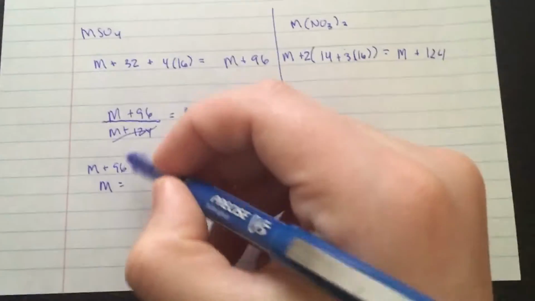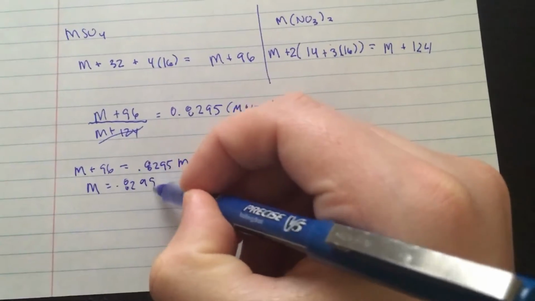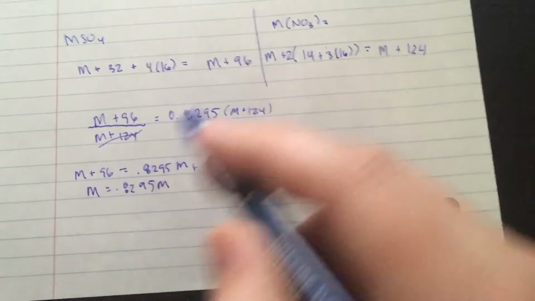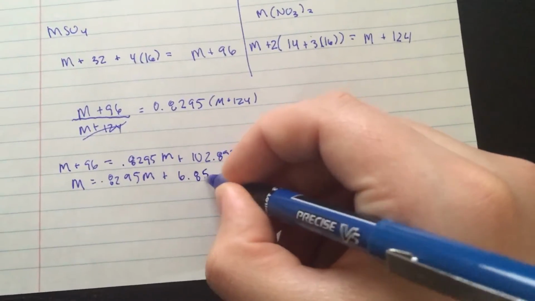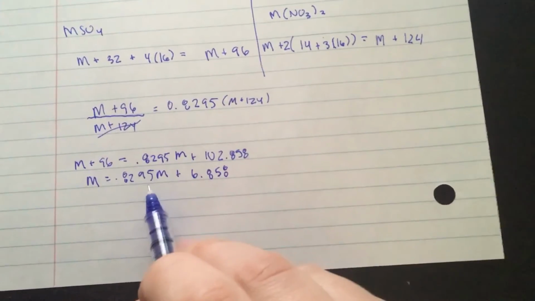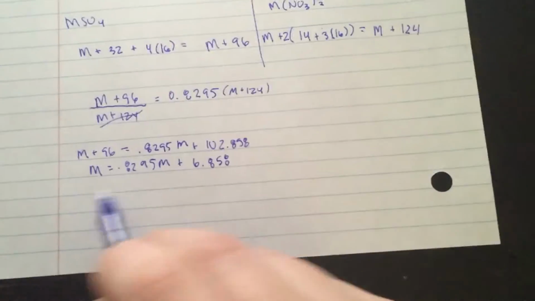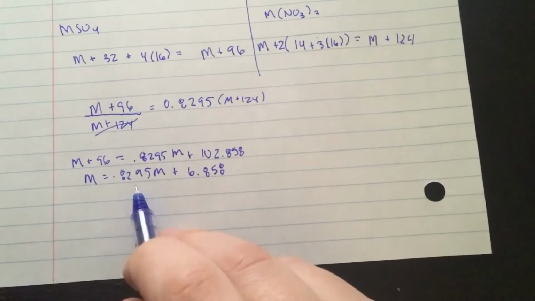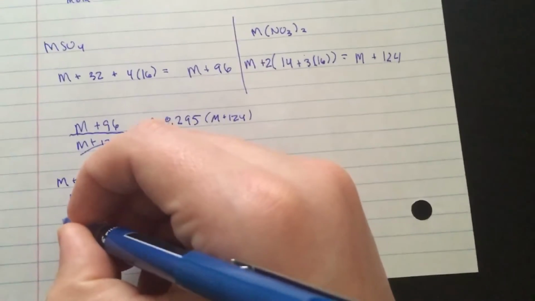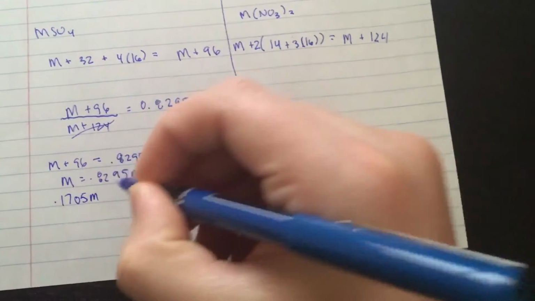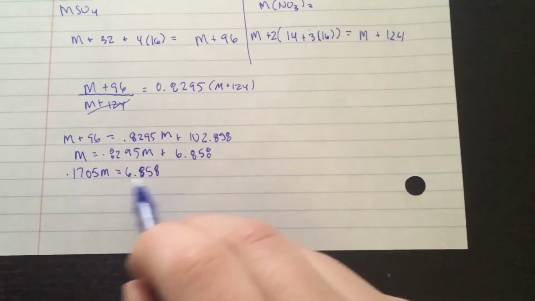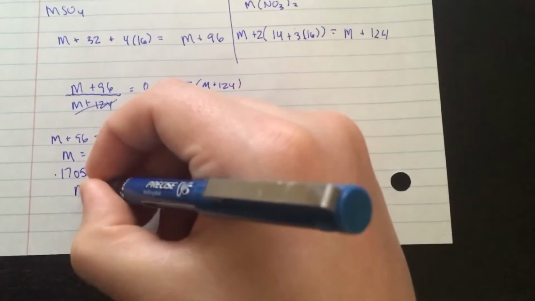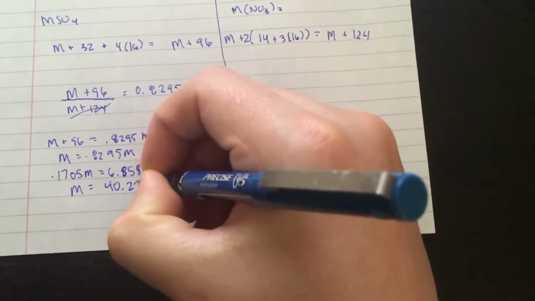M equals 0.8295 M. 102 minus 96 is going to be 6.858. From there I'm going to move the M over here. These are like terms, so I can subtract them. So 1 minus 0.8295 would be 0.1705 M is equal to 6.858. And then you just divide both sides by 0.17 and so on. It'll give you M is equal to 40.22.